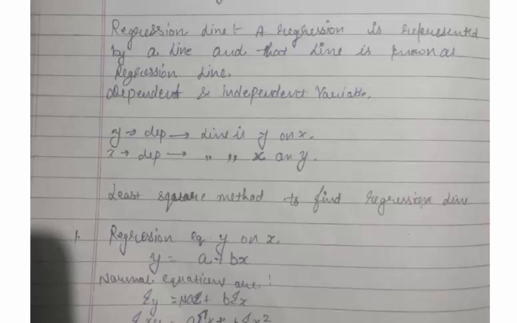Now we discuss the different types of regression line. Firstly, we discuss the meaning of regression line. A regression is represented by a line, and that line is known as a regression line. So, to represent a regression, a line is found, and that line is known as a regression line. To present a line, we require two variables. One is a dependent variable and another is an independent variable.